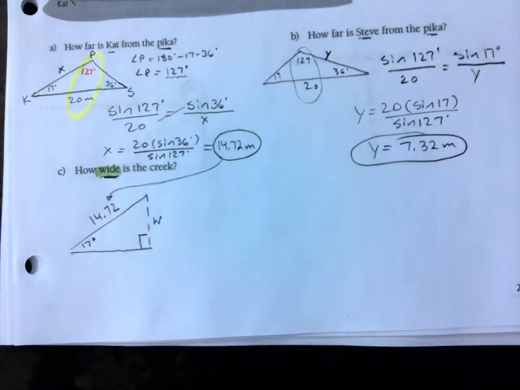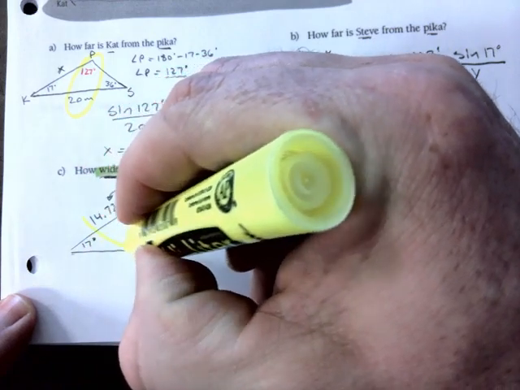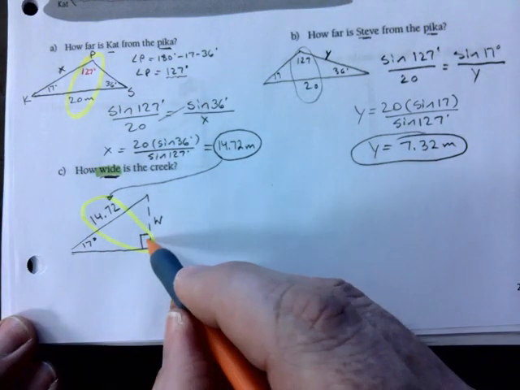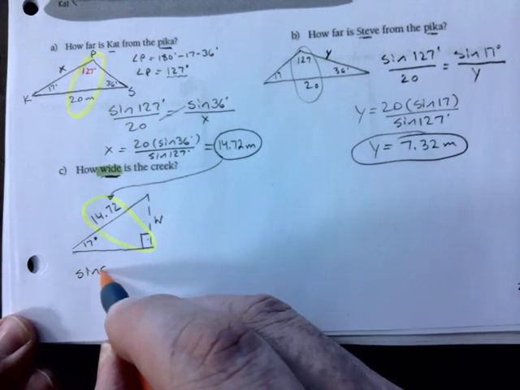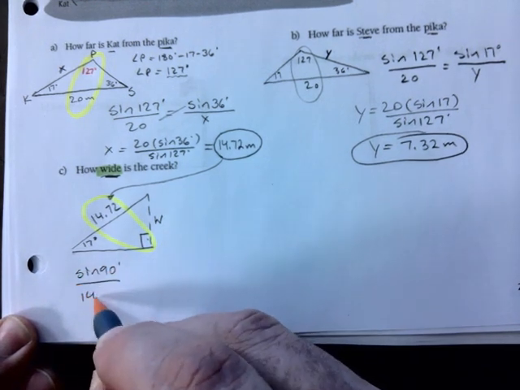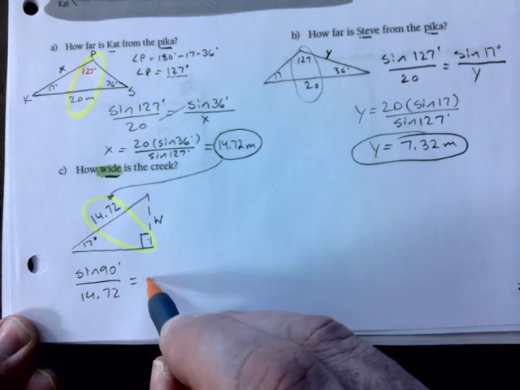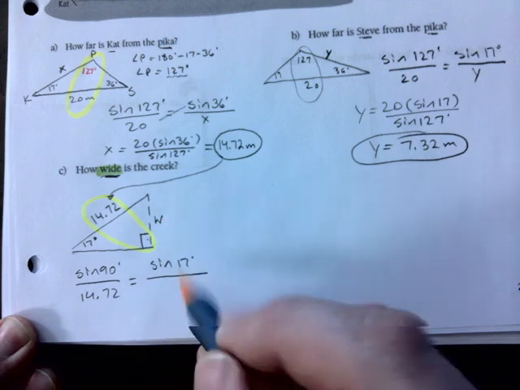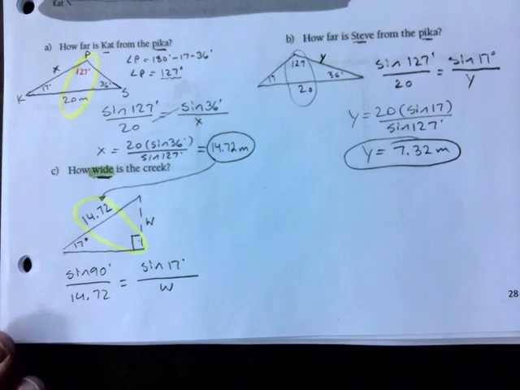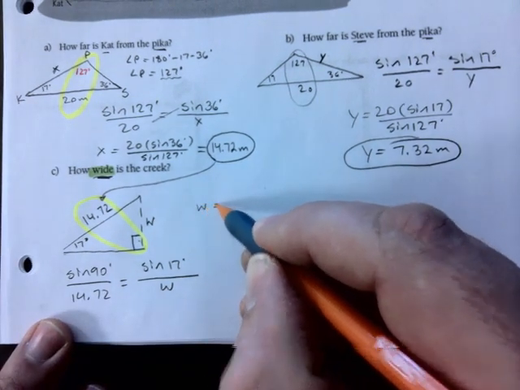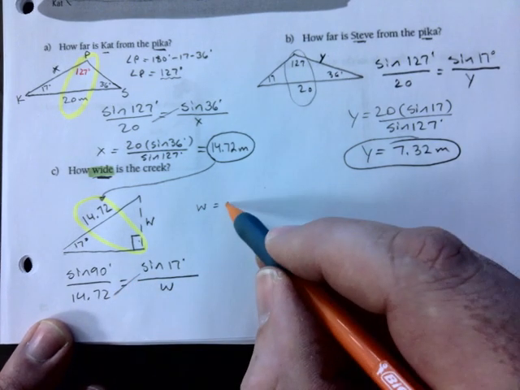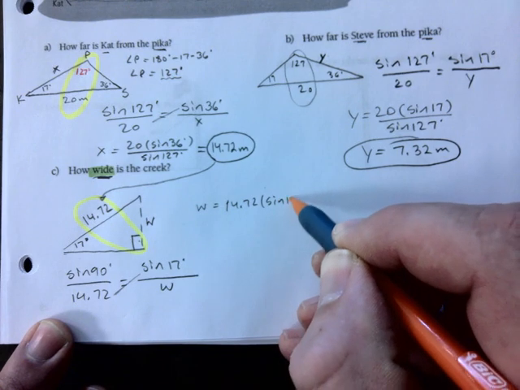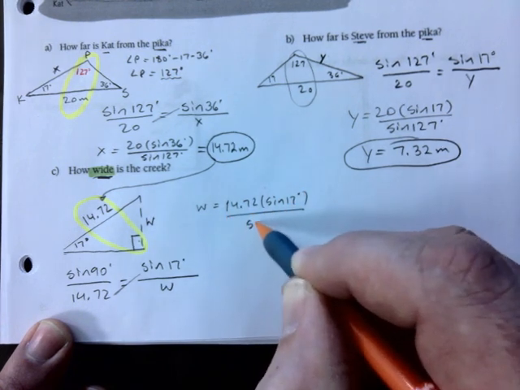Do I have a pair? Yes, I do. Sine of 90, right? Sine of 90 over 14.72 is equal to sine of 17 over W. That's 14.72 times sine of 17 divided by sine of 90.